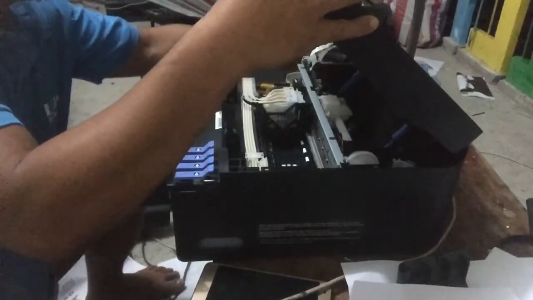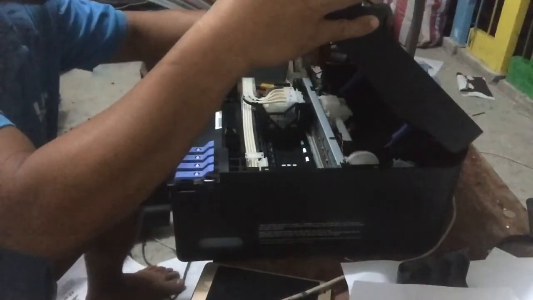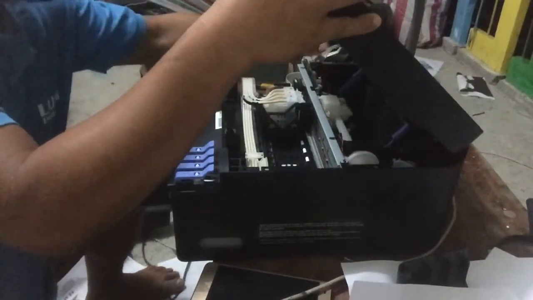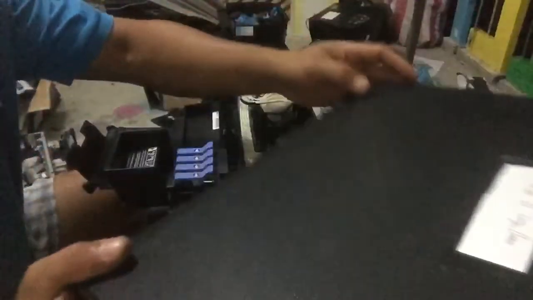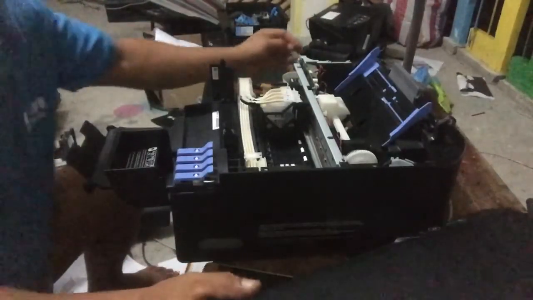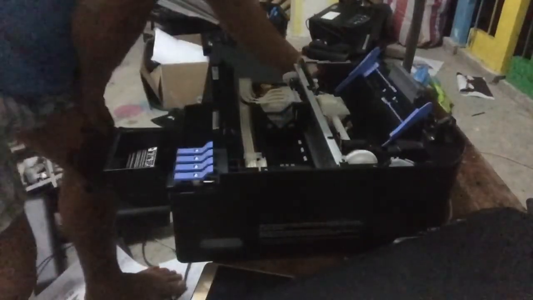So what may be the problem? What causes the problem in this part? So let's check it. Turn the lights on. Let's check the connections here.